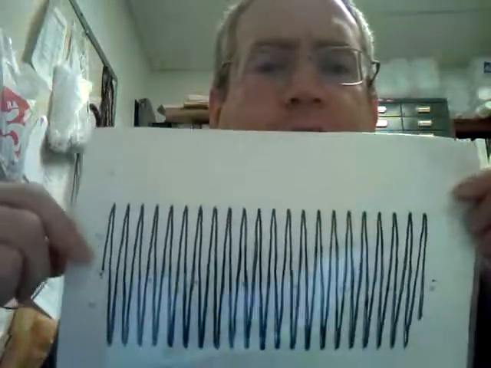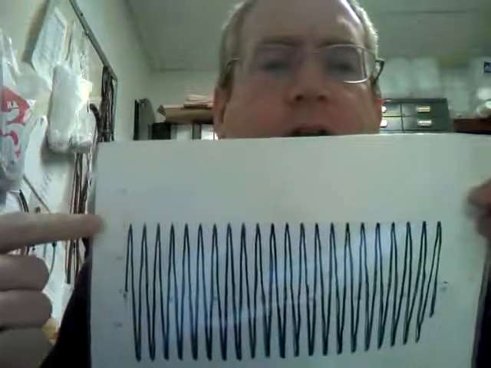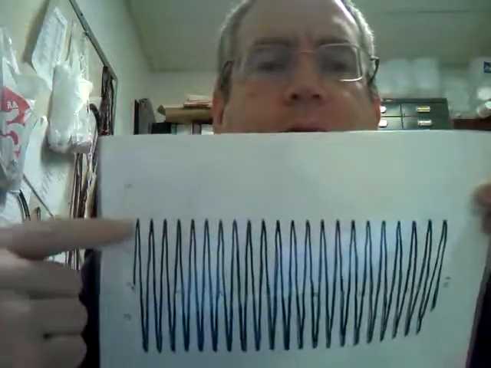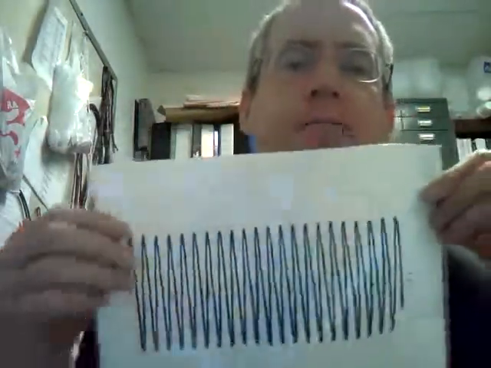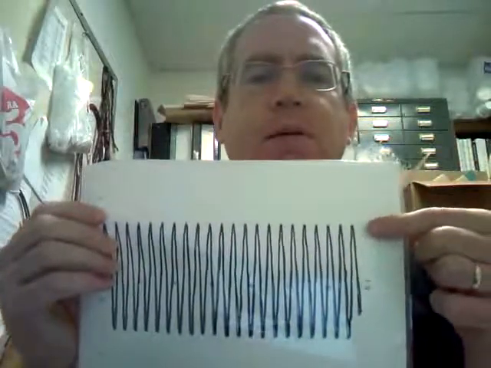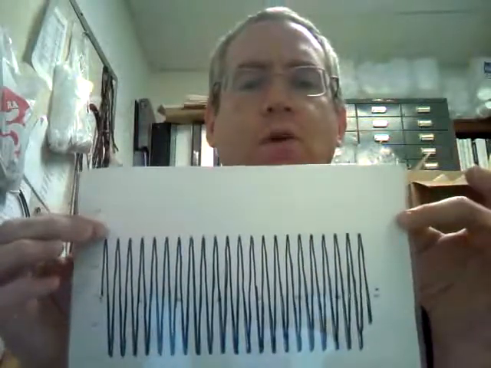Notice how it lined up easiest, I think, to look at the peaks here. The peaks start out the same, and the peaks near the end are pretty much the same. So if this were actually two waves, the transparency and the paper underneath it, and they added together, it would be twice as loud as just one of them.